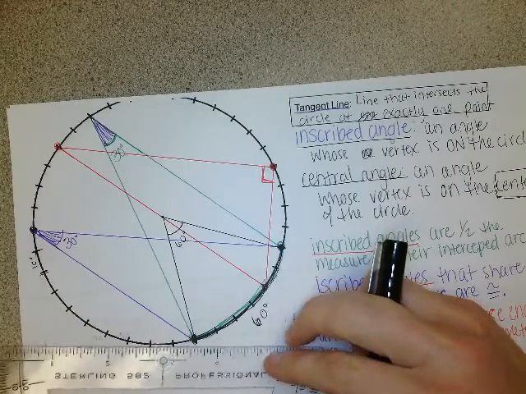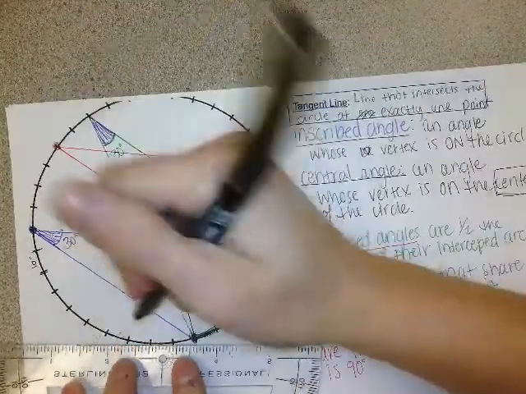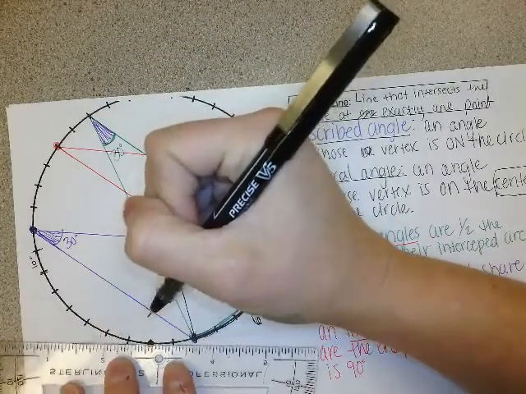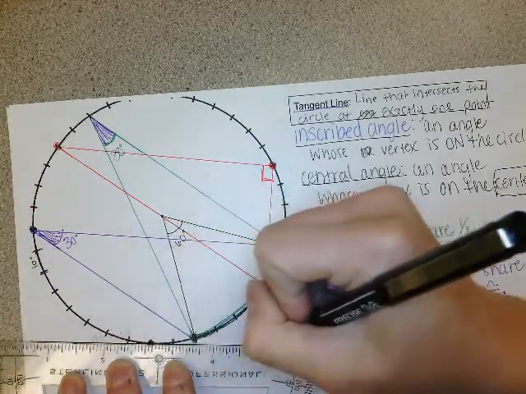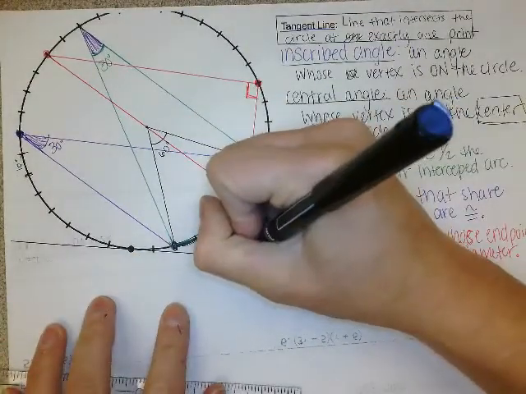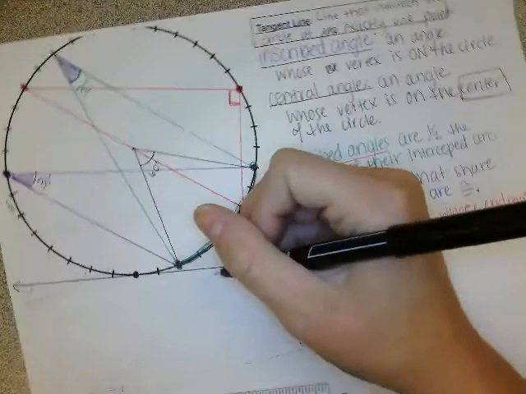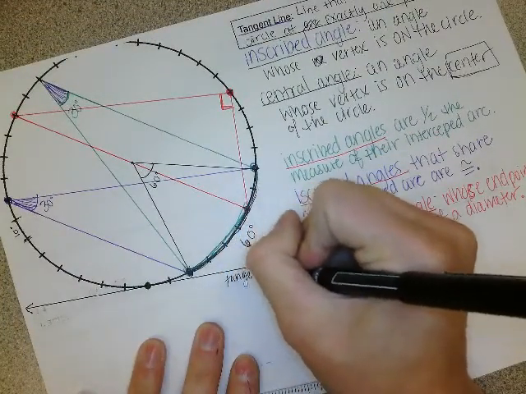Yes, you can do the tangent line anywhere you want. But remember, I would pick a point and make sure it only touches that point. So it only touches my circle one time. Okay? So I want you to write kind of next to it, tangent line.